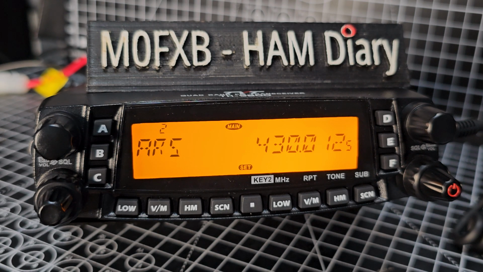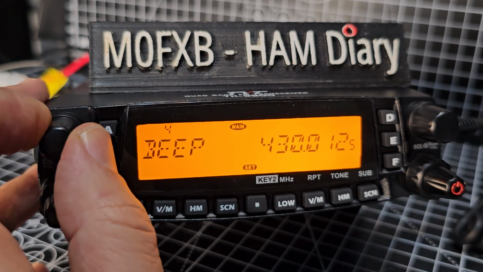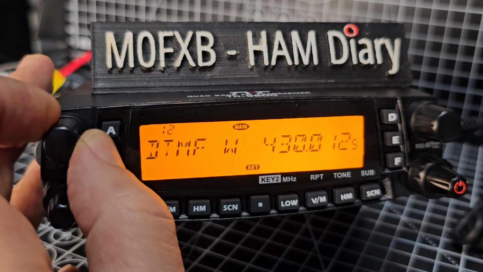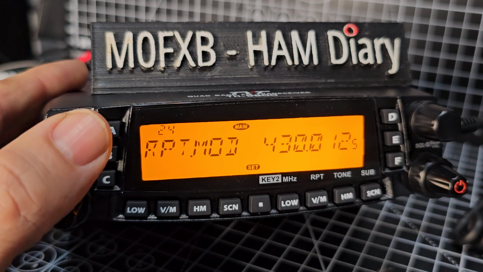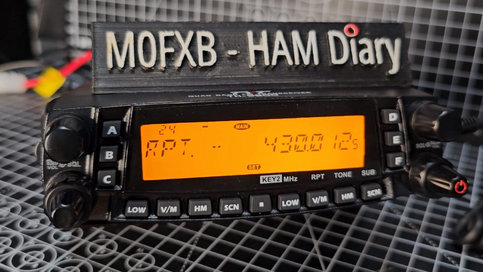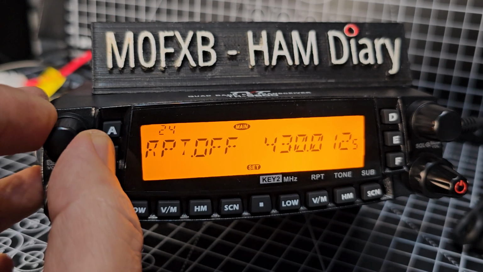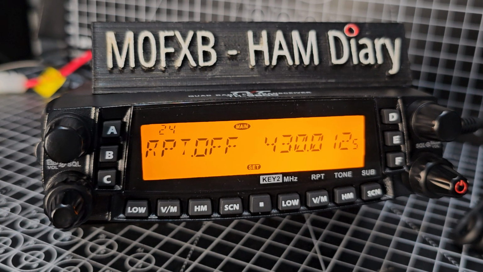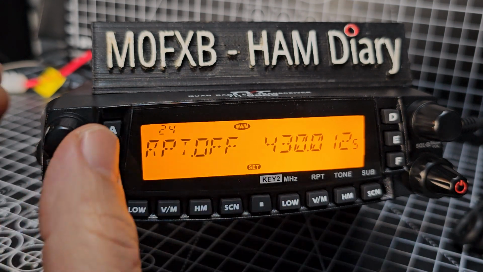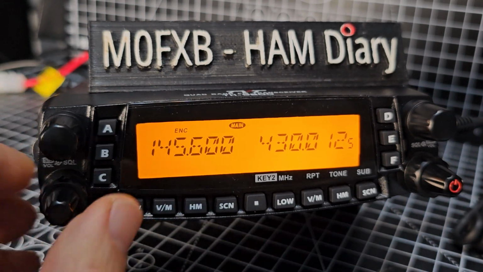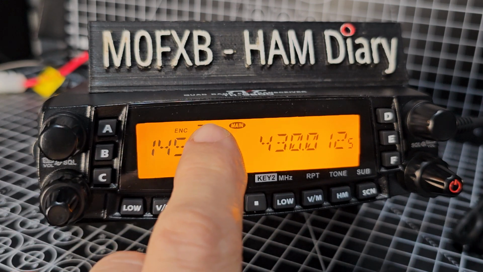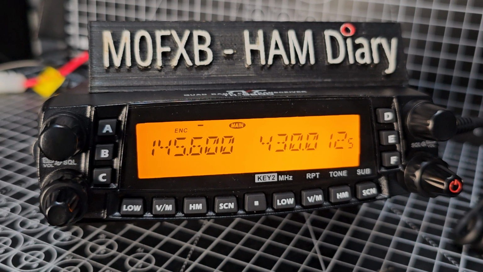So next thing we'll do is show you how to manually do what the automatic does. Turn to 24. There you are. Repeater mode, press. And now you can select plus or minus, or off. If it's off, you are simplex. You are going to be talking and receiving and transmitting on the same frequency. So we'll turn it, well, it doesn't matter now because we're using automatic, and I'll show you what that means. So now when we select a repeater, it automatically puts the minus shift in for us.